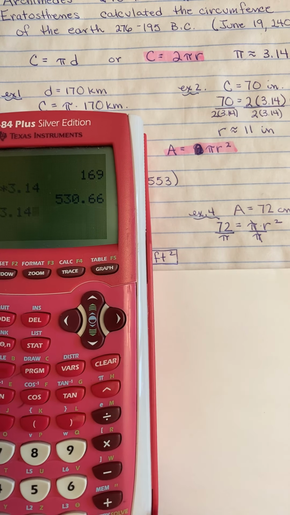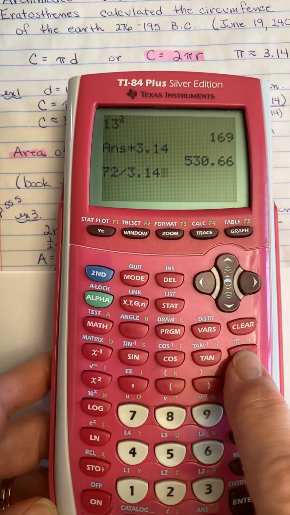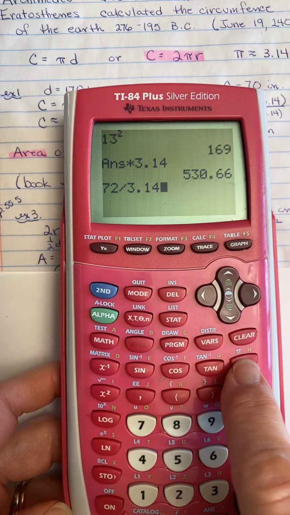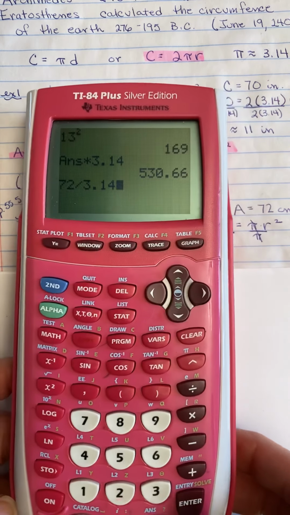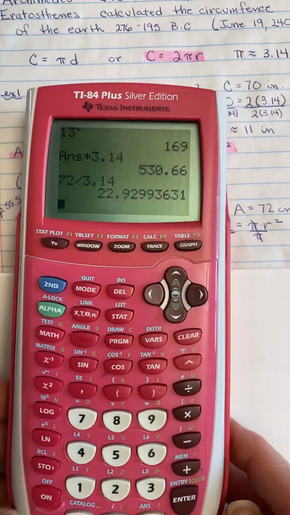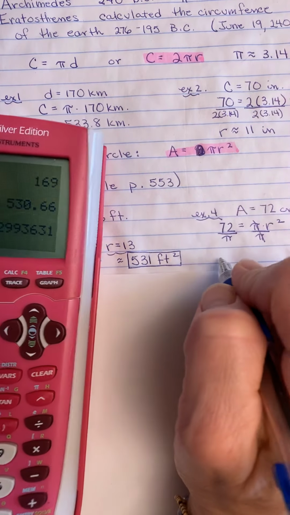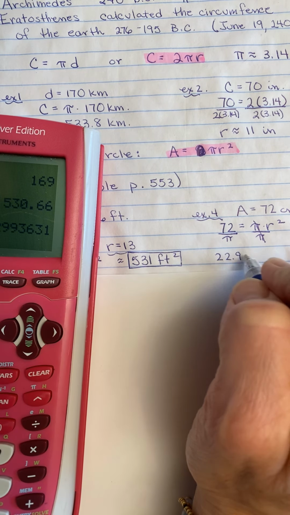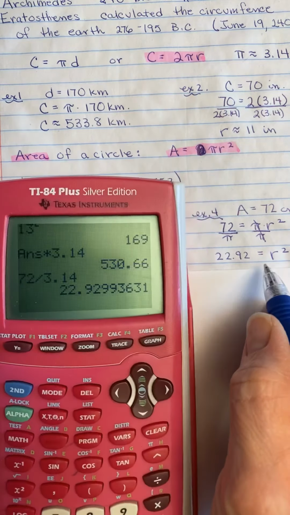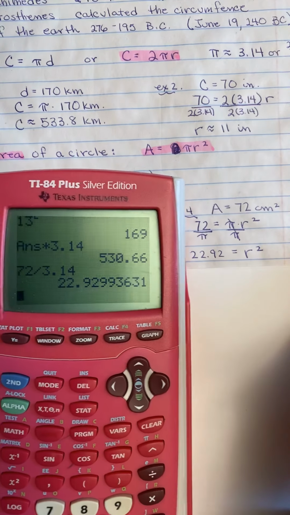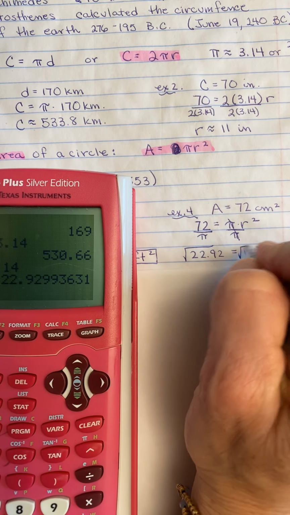Now you might have a pi key, as I also have a pi key. If you use the pi key instead of 3.14, you might be off by just a decimal or two. It's okay to use the pi key. So here is our 72 divided by the pi. So we have 22.92 whatever. That's equal to r squared. If r squared is equal to this, what is r equal to? We need to square root both sides.